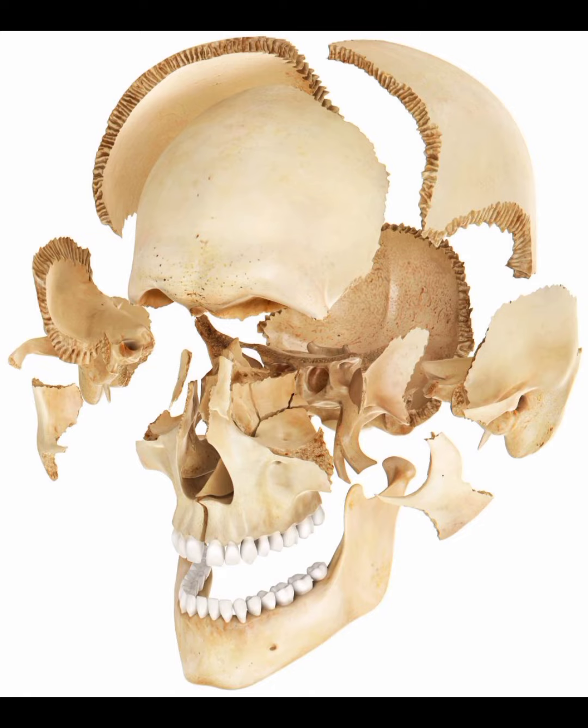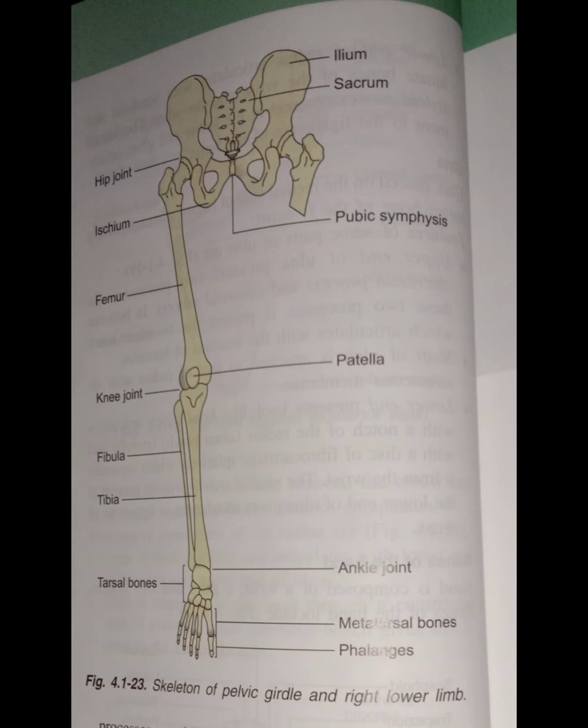Okay, and now the pelvic girdle and lower limbs. The pelvic girdle is mainly formed by two hip bones, also known as innominate bones or os coxae. Also the lower limb is formed by 30 bones: one femur, one patella, one tibia, one fibula, 7 tarsal bones, 5 metatarsal bones and 14 phalangeal bones. So there are 30 bones in each lower limb.